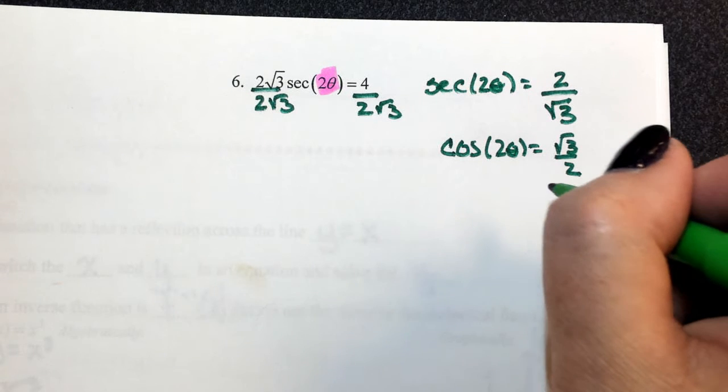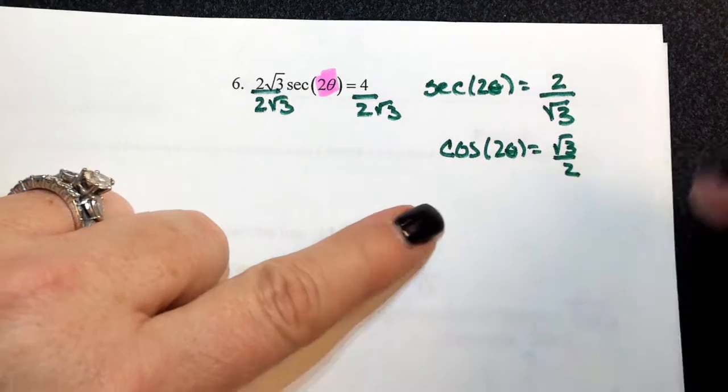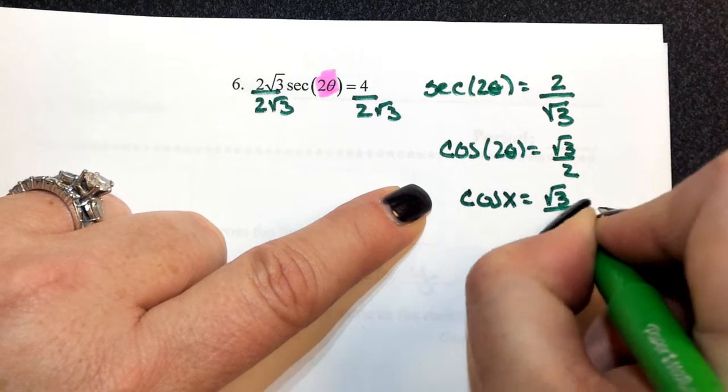By the way, is this going to be my good news or bad news scenario? Bad. Why is it going to be bad? Because it's a cosine, which means I have to do both. So I need to find where is cosine of x equal to square root of 3 over 2.